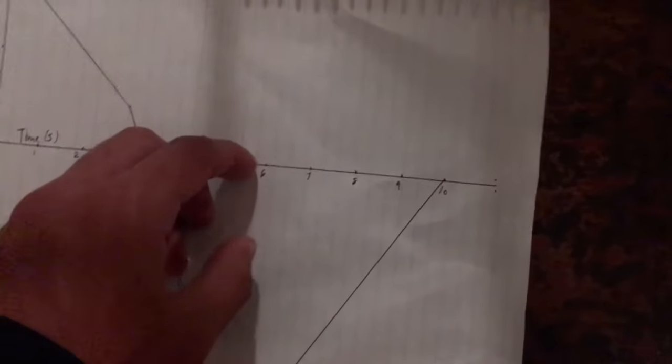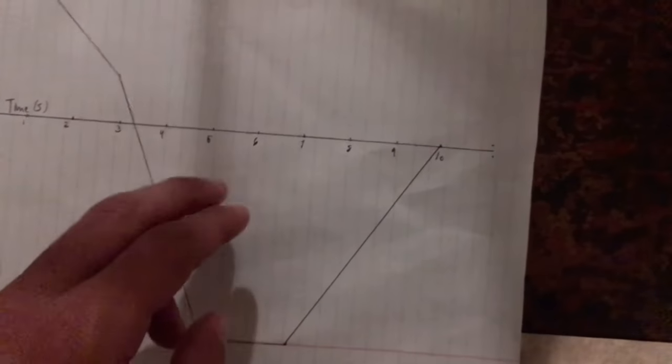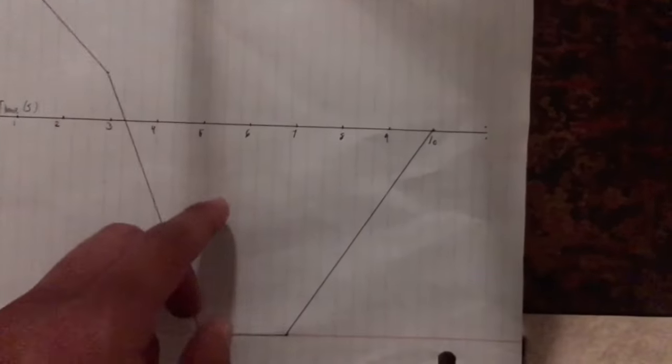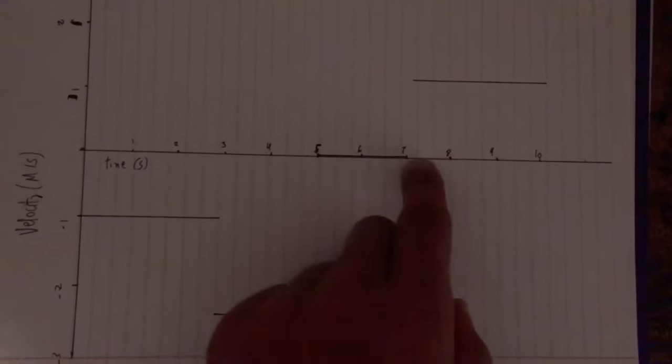Finally, for the last 3 seconds, the slope is 1.25 meters per second on the displacement versus time graph, so the line for the last 3 seconds will be at 1.25 meters per second, indicating that the velocity stays constant at 1.25 meters per second for the final 3 seconds.